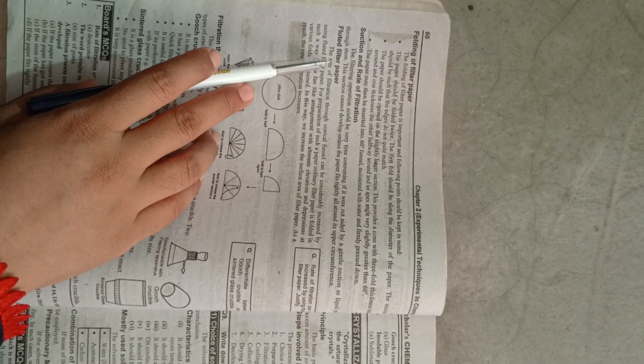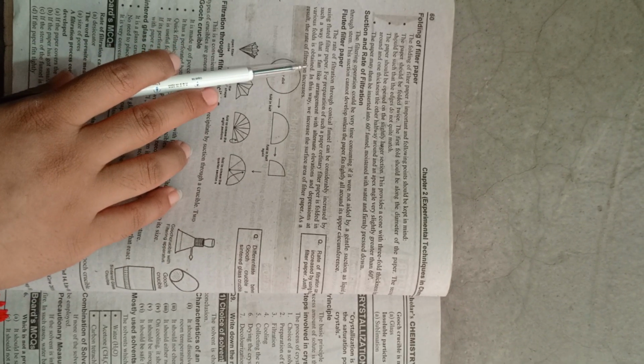आगे है fluted filter paper. The rate of filtration through a conical funnel can be considerably increased by using fluted filter paper. For preparation of such a paper, ordinary filter paper is folded in such a way that a fan-like arrangement with alternate elevations and depressions at various folds is obtained. In this way we increase the surface area of the filter paper. As a result the rate of filtration increases.